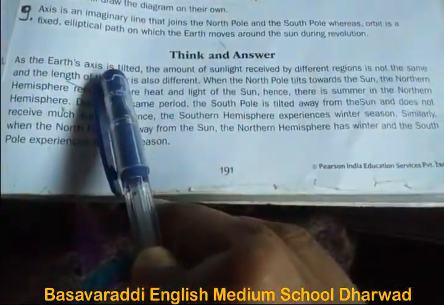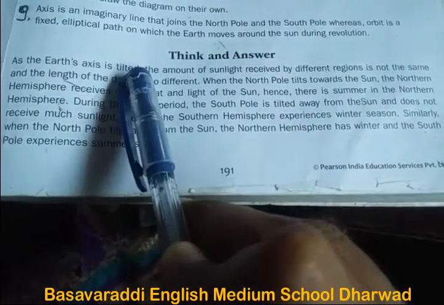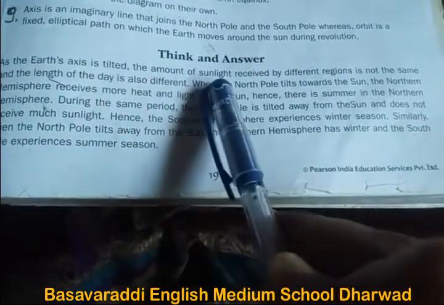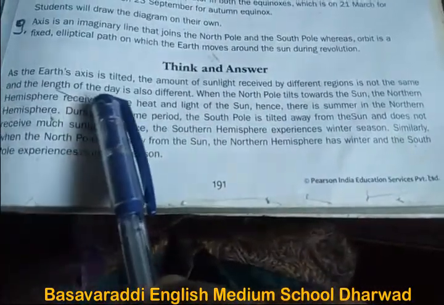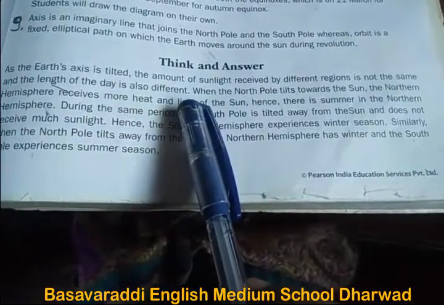Answer is, see here. As the Earth's axis is tilted, the amount of sunlight received by different regions is not the same, and the length of the day is also different.